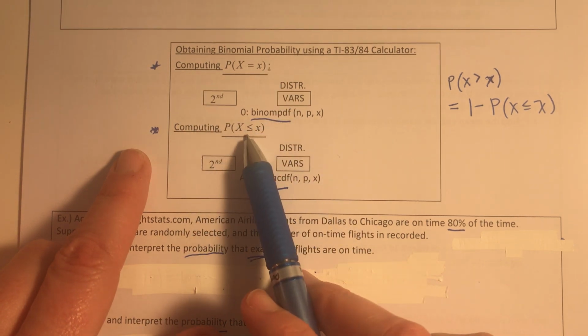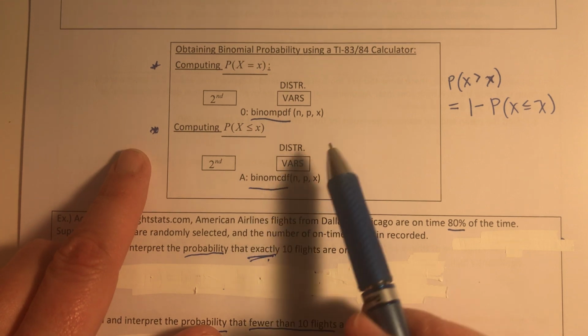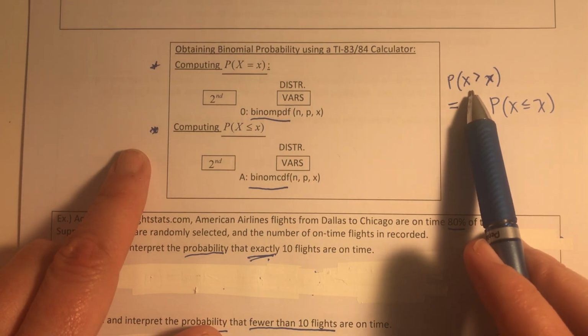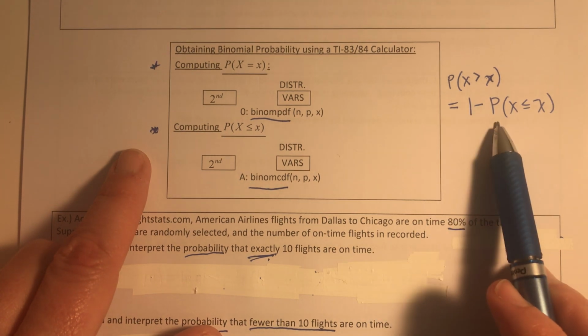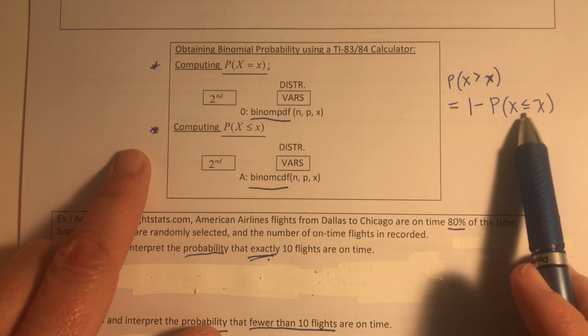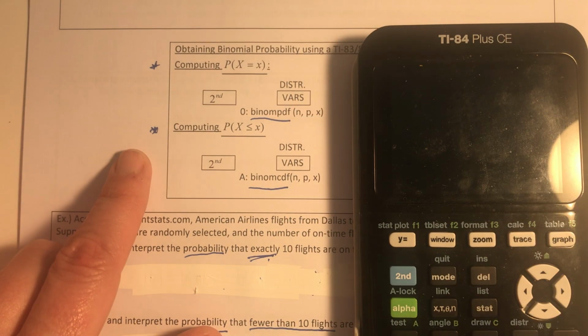And for less than or equal to x, we use binom CDF. Then we have the issue of what happens when we have a greater than symbol, and that's going to involve using the complement: 1 minus the probability that x is less than or equal to x, using binom CDF. So let's go ahead and look at our calculator first.